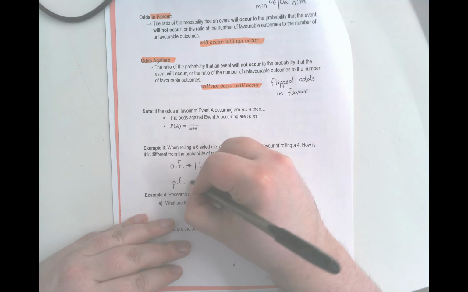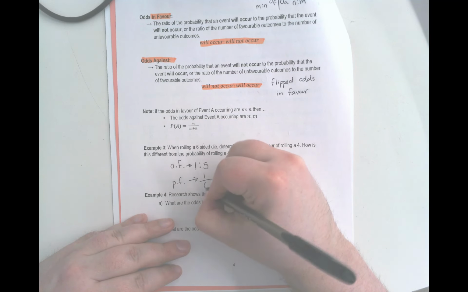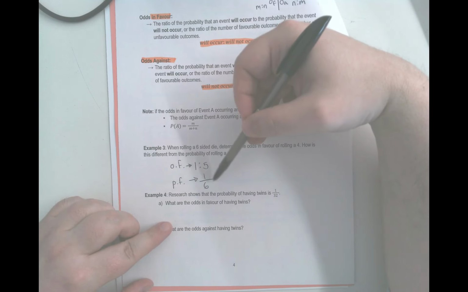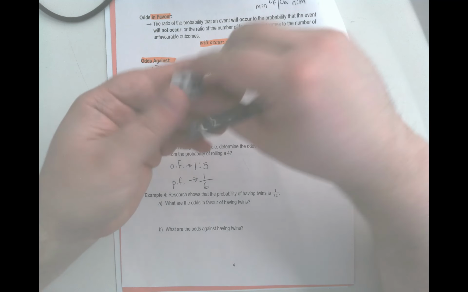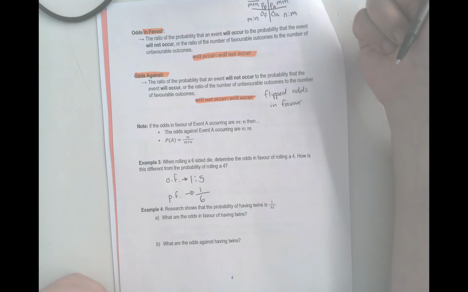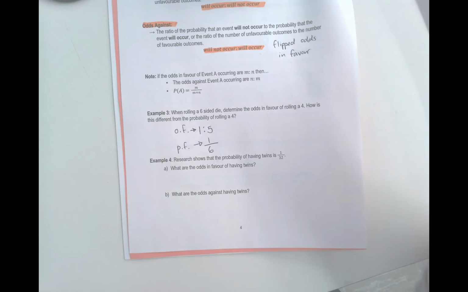So I'm going to just write OF for odds in favor, whereas the probability for would be 1 over 6. And again, the 6 comes from, well, either you can think of a 6-sided die, or like we said up here, you add your two numbers together to get the denominator down here. All right? Example 4. Research shows the probability of having twins is 1 out of 32. What are the odds in favor of having twins, and what are the odds against?